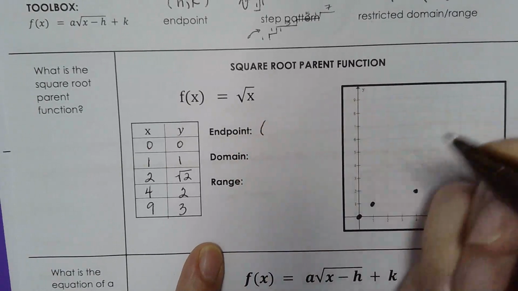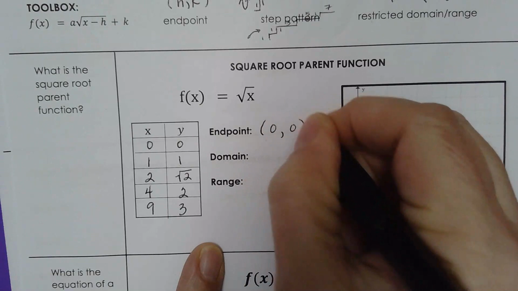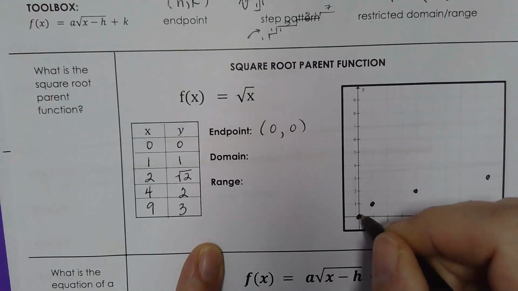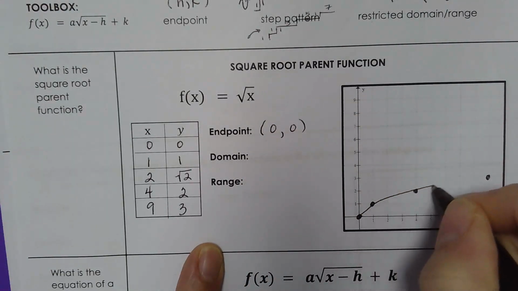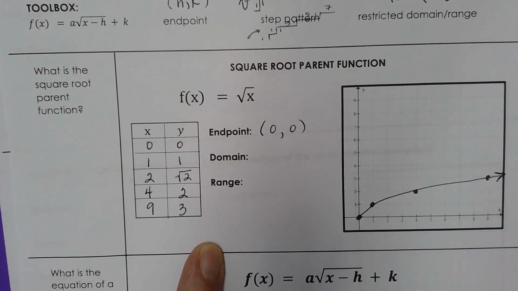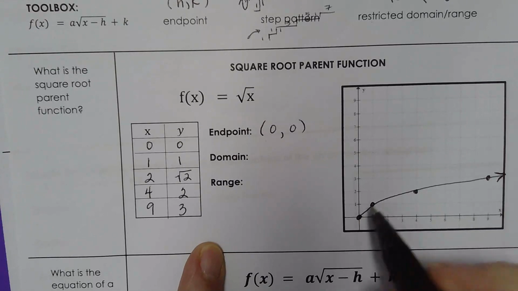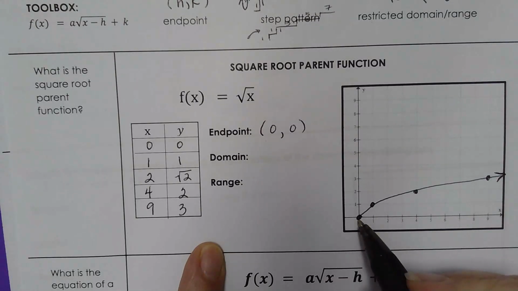The endpoint for the original square root function with no transformations is 0, 0. That's because when I draw this graph, this is the end. Here I have an arrow to the right, and to the left it ends right here, or it starts right there, either way. There's nothing to the left or below.